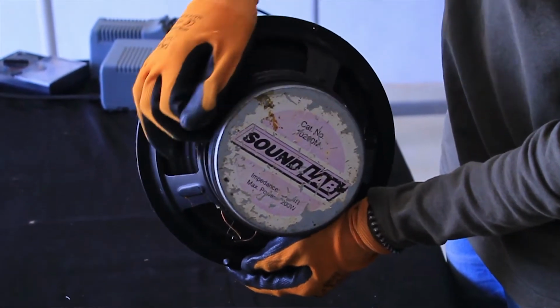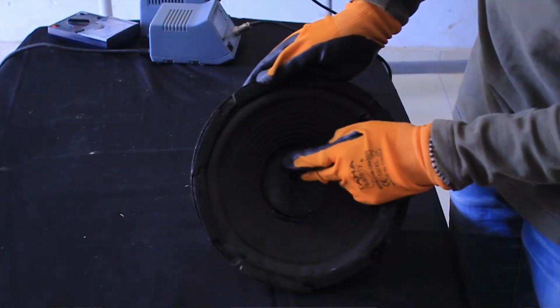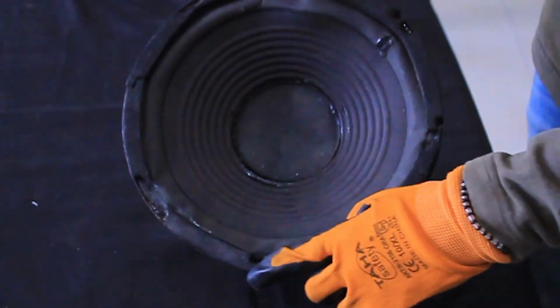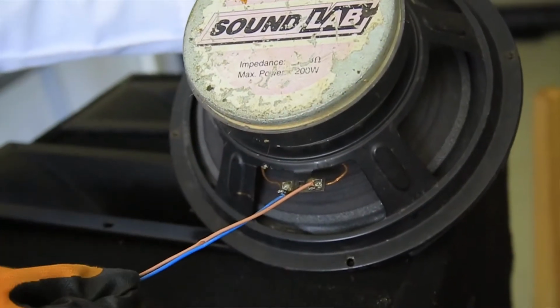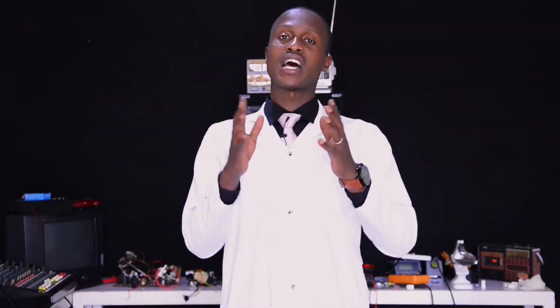Now, we are going to see the main parts of a loudspeaker. As you can see, this one is a permanent magnet. This one is a voice coil. This is a shell or dust cap. This one is a front suspension. This one is a rear suspension. This one is a paper cone. And finally, this one is the electrical signal terminals. Those are the main parts of a loudspeaker.